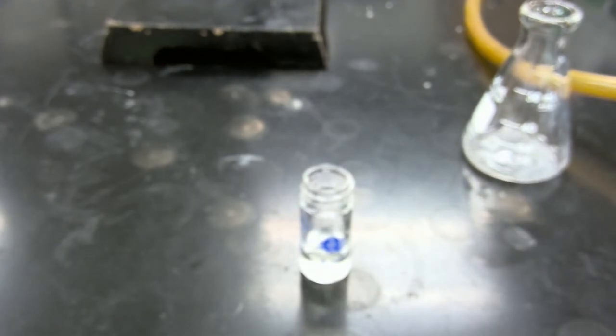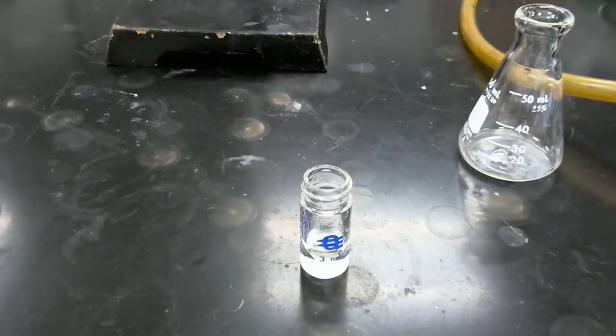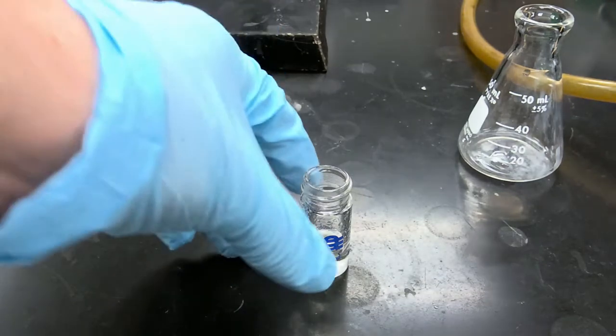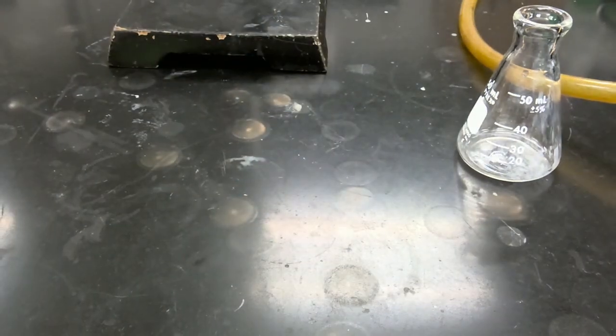Okay, so we'll continue on with this rinsing process with 2 more rinses, and we'll resume after this rinsing process is complete for the 4th time. So we'll add another aliquot. We're going to mix with a vortex mixer, so this is our 3rd rinse.